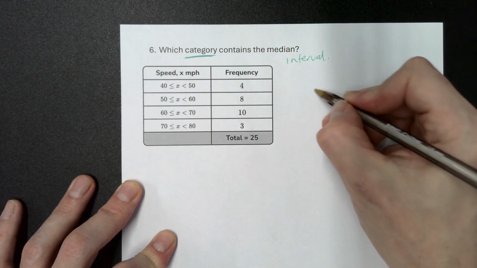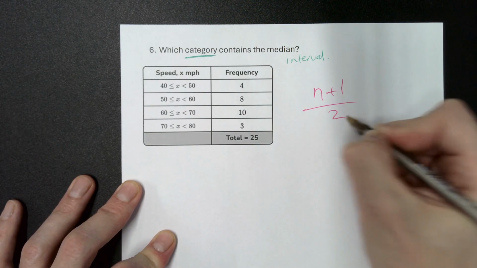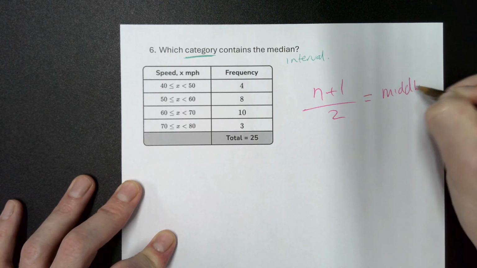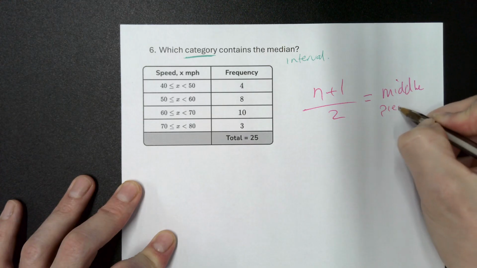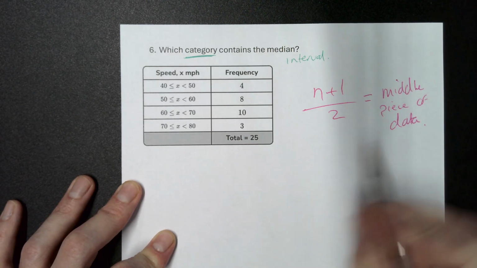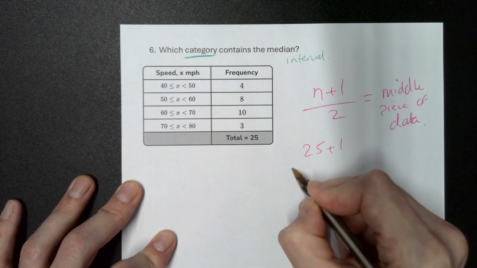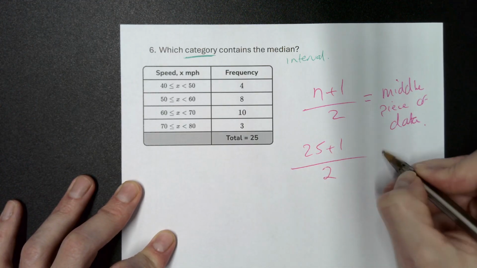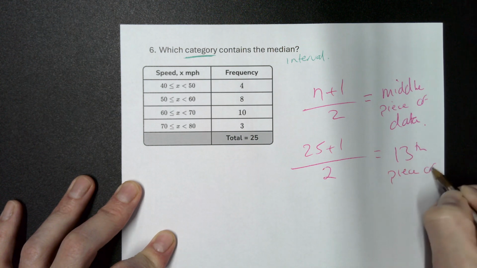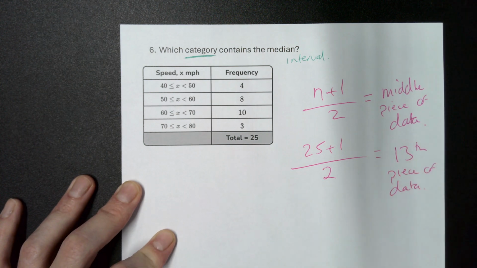We know it's n plus 1, then we half it to find the middle piece of data. 25 plus 1 is 26, divided by 2 is the 13th piece of data, or the 13th car.